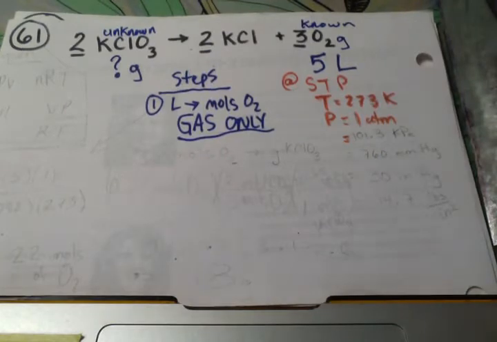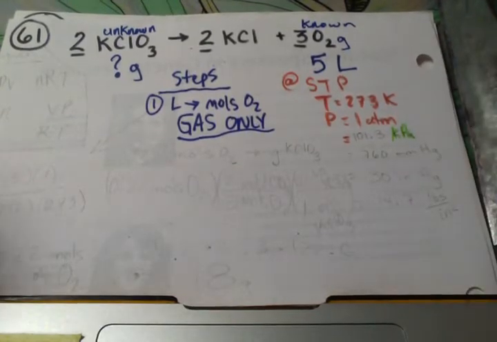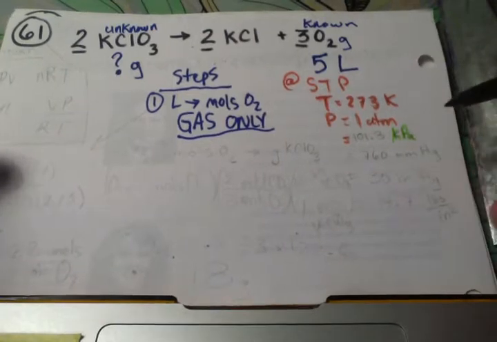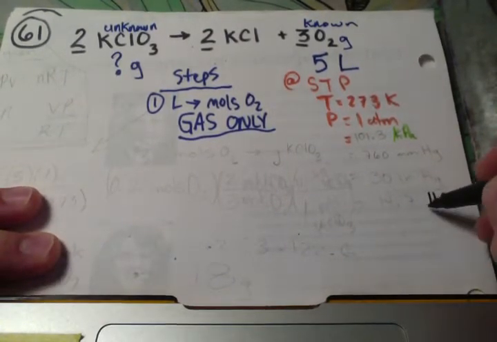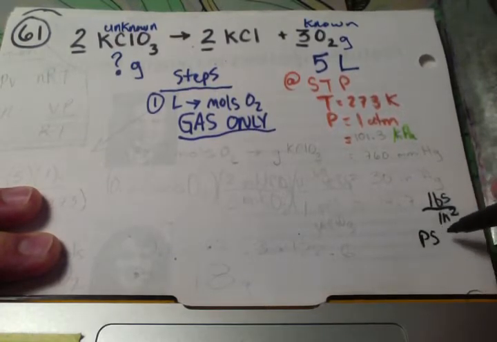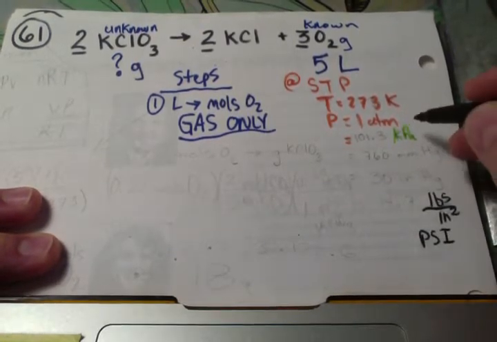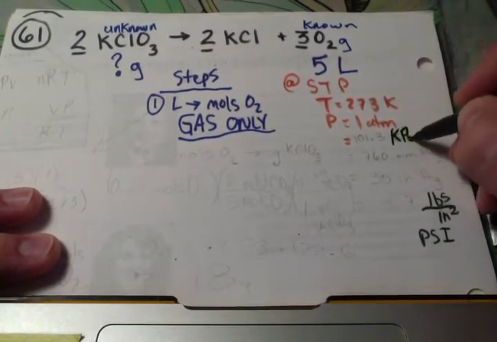There are lots of ways to measure pressure. There are atmospheres, and there are these things called kPa, kilopascals. We do that more in physics too. Kilopascals are in fact newtons per square meter.